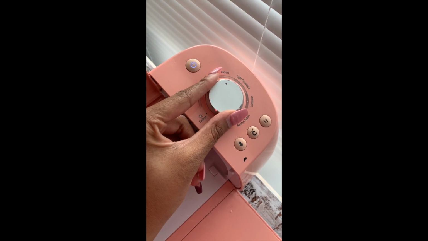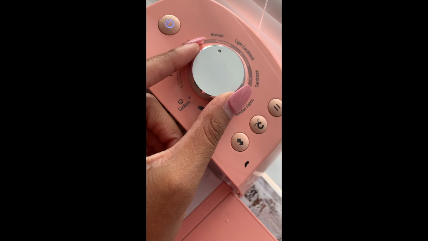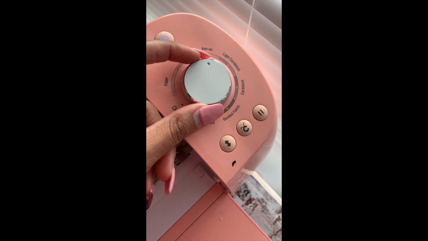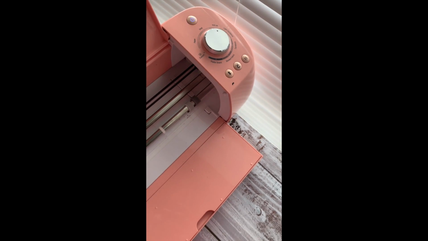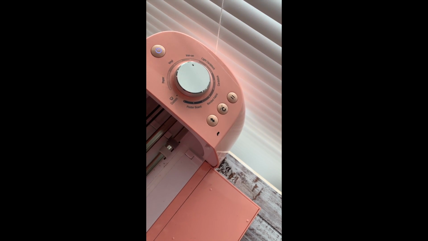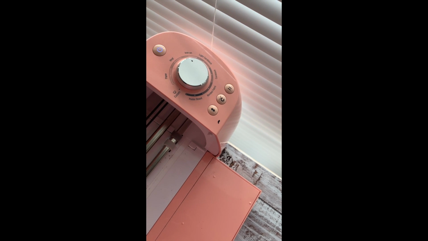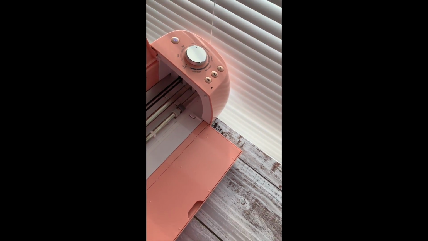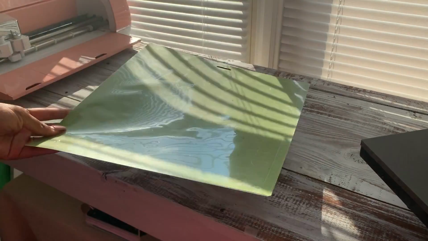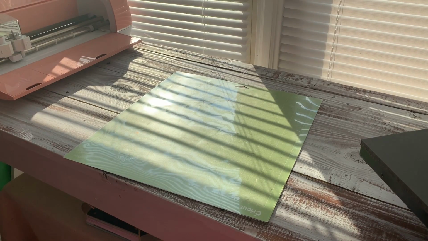All right, so you want to make sure it's on just iron on. If you're not using glitter, which I decided that my yellow light bulb is going to just be gold glitter, so I'm going to cut my words first. So I'm just going to put it on, just iron on. Get your mats. Vinyl.